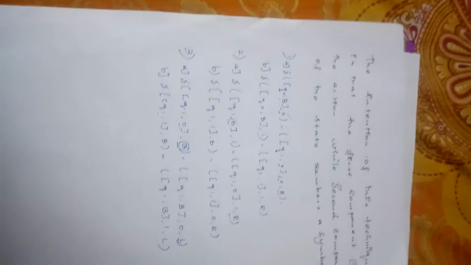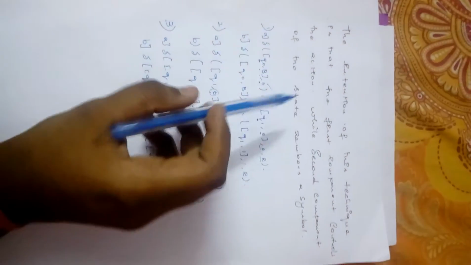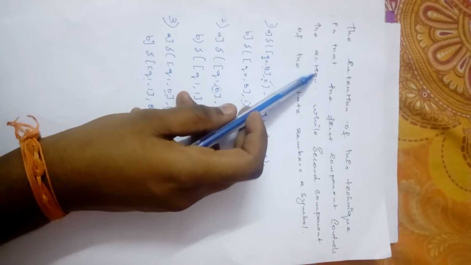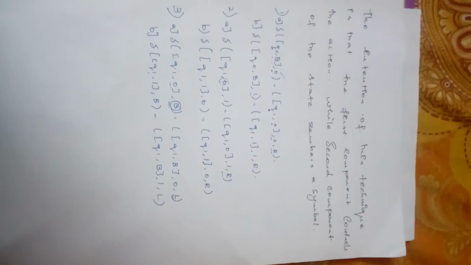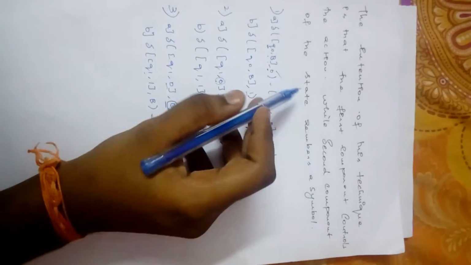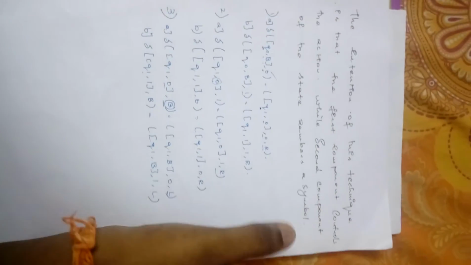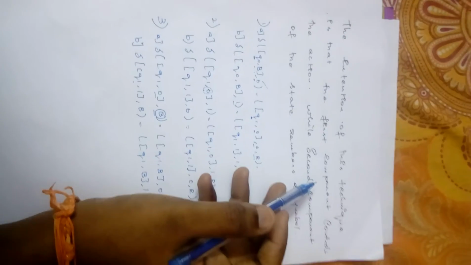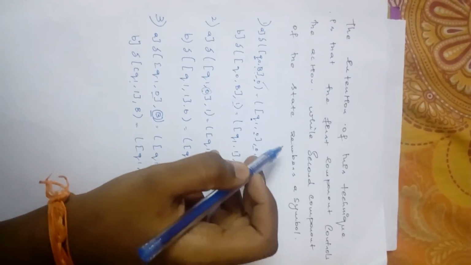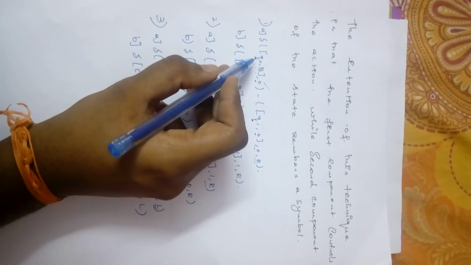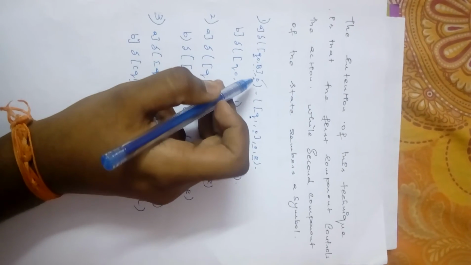As I said earlier, the intention of this technique is that first component controls the action, that is the input symbol we enter, while the second component of the state always remembers the symbol. Here Q0, B, 0.